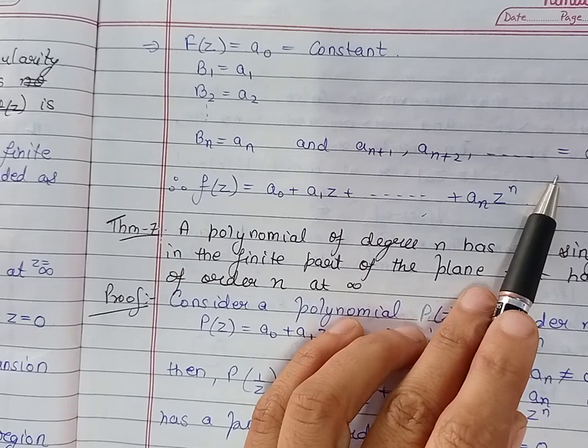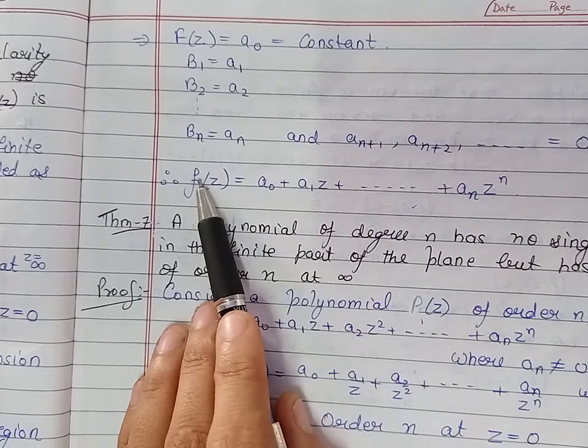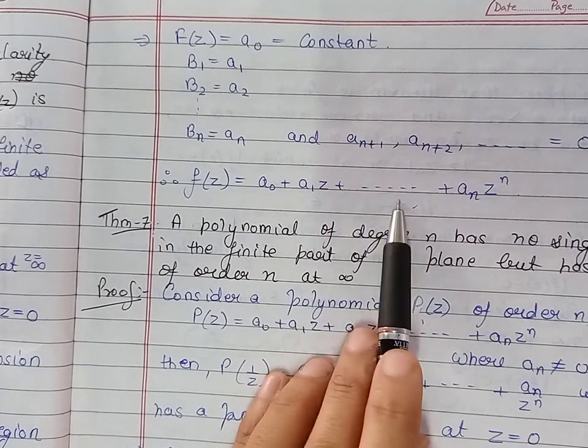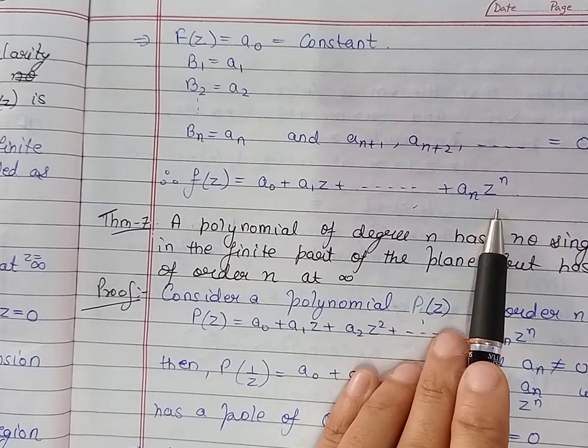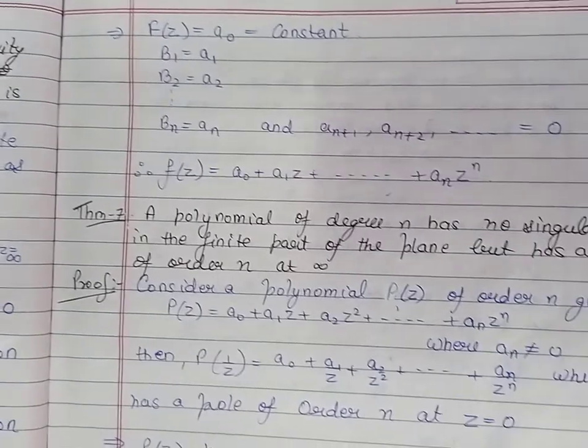Substituting these values in equation 1, we get f of z is equal to a naught plus a1 z plus a2 z square and so on. The last term is an z raised to the power n. So this shows that the function is a polynomial of degree n. This completes the proof of the theorem.